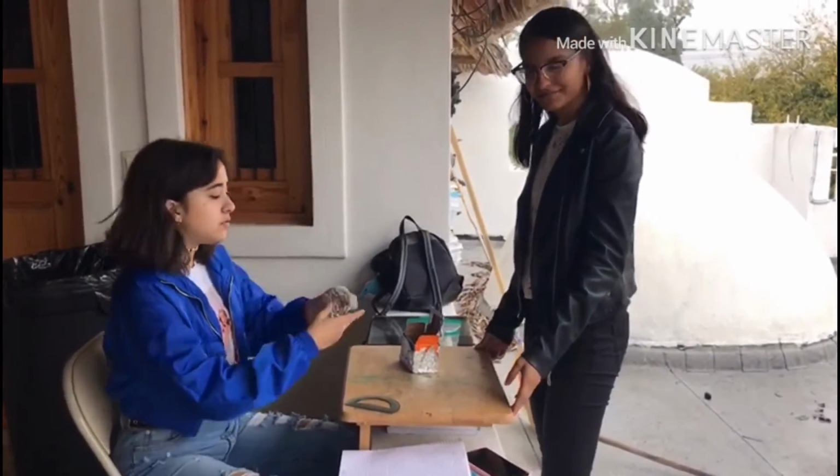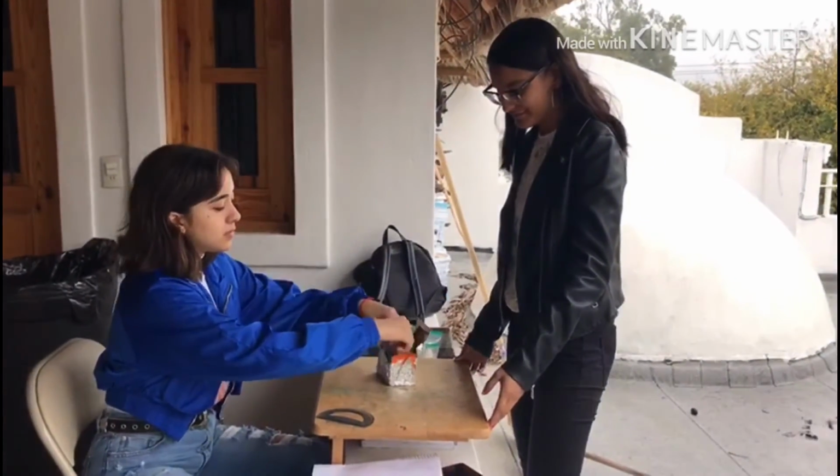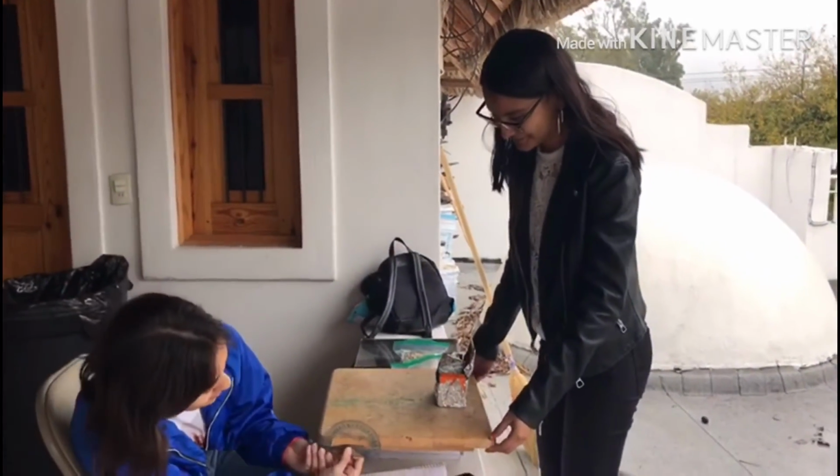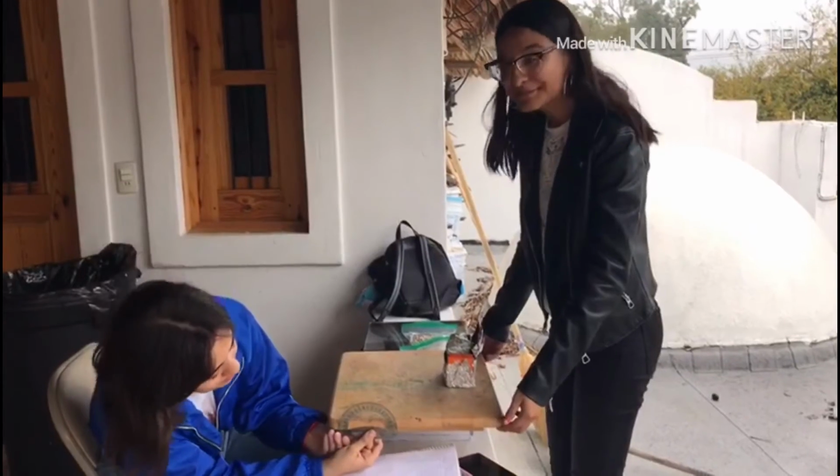Now we're going to change to 400 grams in the box. This is the first attempt.